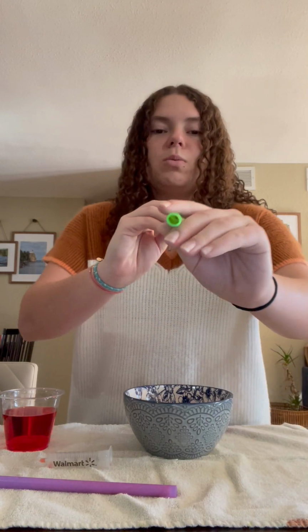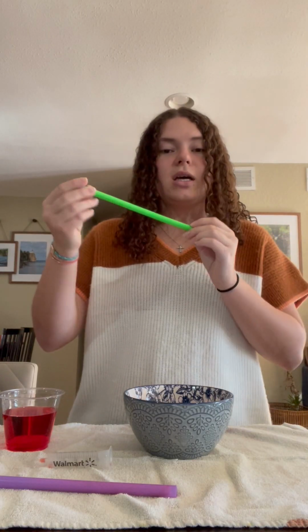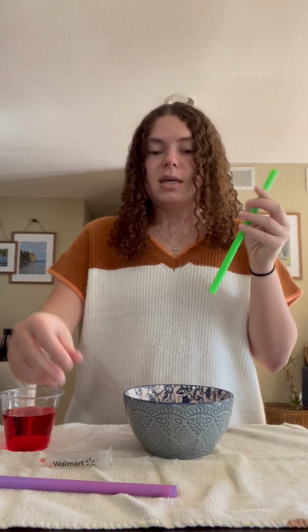Okay, so first of all, coronary artery disease is a buildup of fat and LDL, which is low density lipoprotein or bad cholesterol, in the artery walls. So here we have a normal straw. You can see right through it, and if blood were to go through this, it'd flow really well. I have an example of that here.